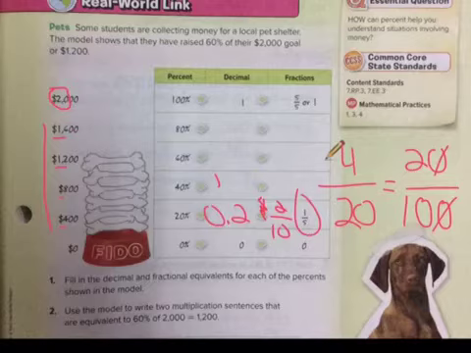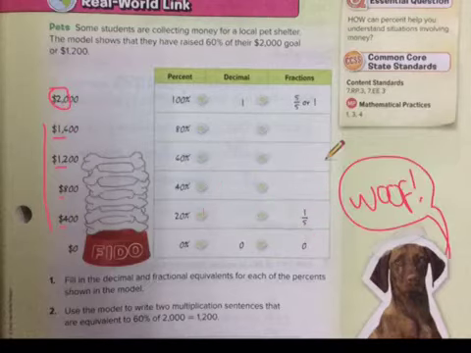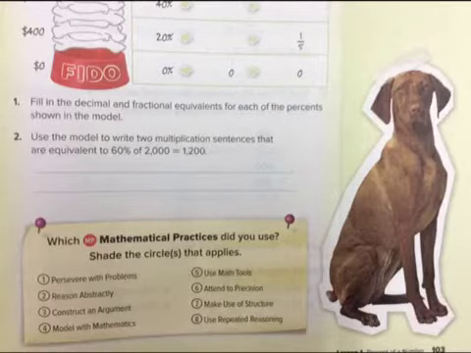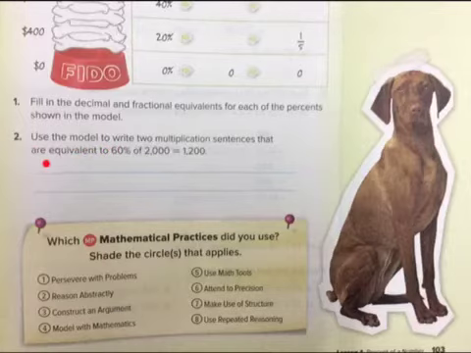Like I said, the trick here that I did was I just scaled it down to 20. Okay, let's try number 2. For number 2, we're being asked to use the model to write 2 multiplication sentences that are equivalent to 60% of 200. So how do we do this?